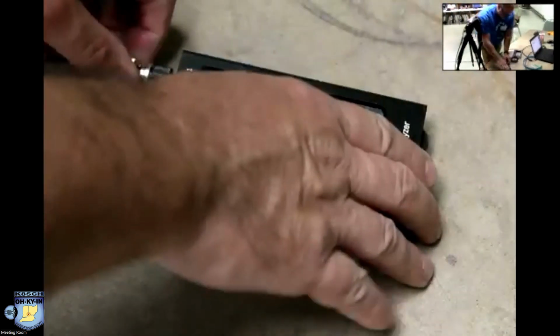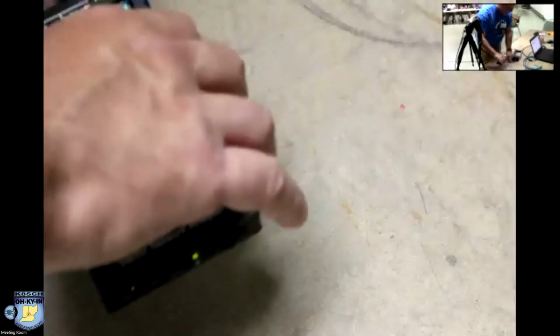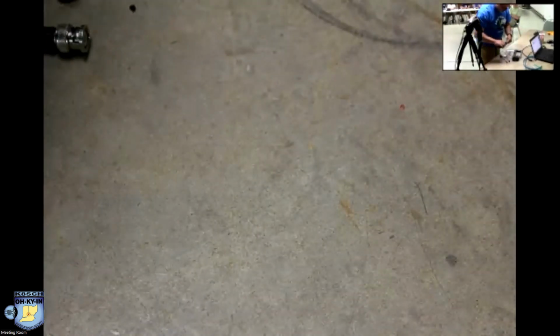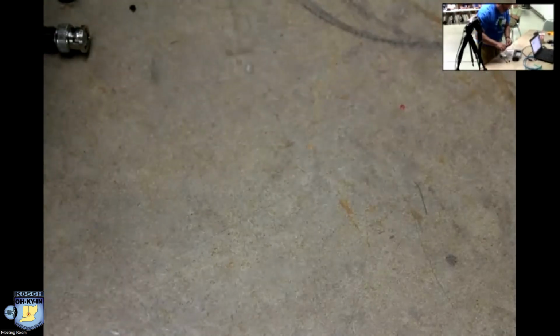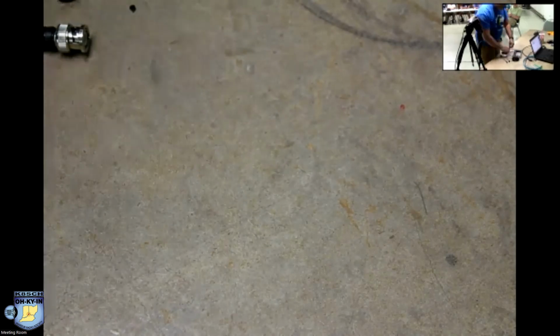Another one. The adapter. This is one of those antennas that they were being bought up like crazy at Hamvention this year.